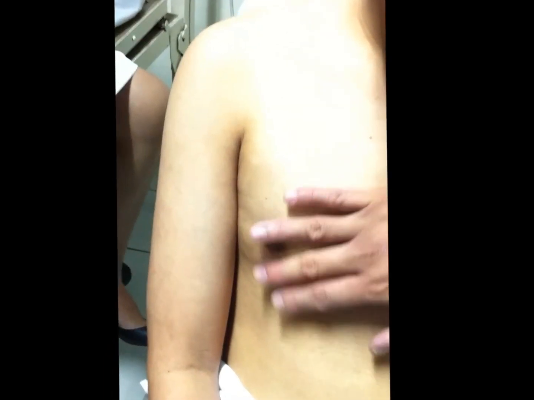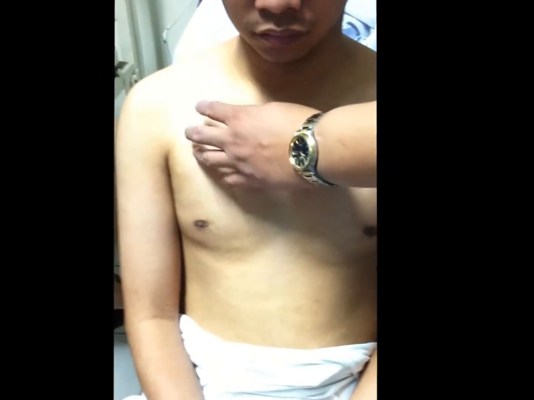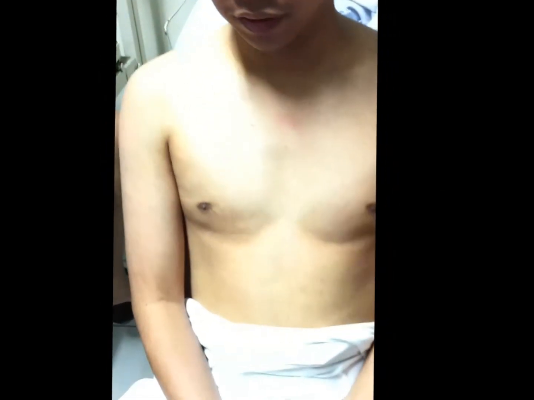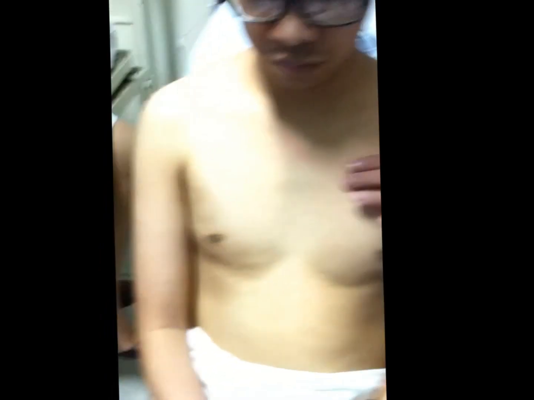Pagka nasa area ka na ng liver, there's a transition from resonant to dullness. Yung iba nire-report nila dito from the second intercostal space up, nagiging dull because of the silhouette of the heart. Pero usually, saan ba yun? Nabasa niyo ba sa libro yun na ganun ang percussion finding na once in the second intercostal space on the left, it becomes dull? Sa YouTube parang may nagsasabi. Ganon. Most of the time kasi you still appreciate resonant pa rin.